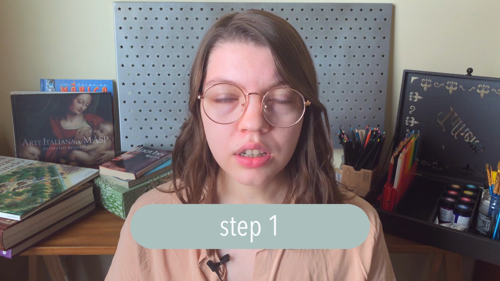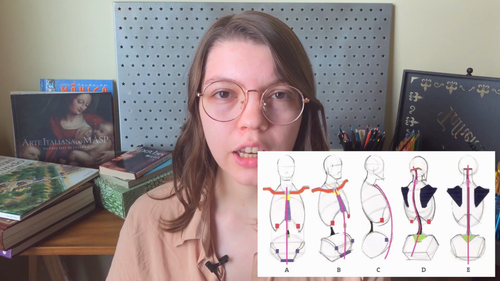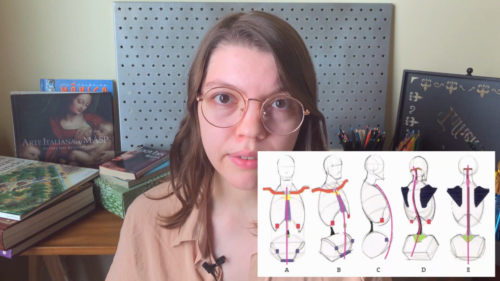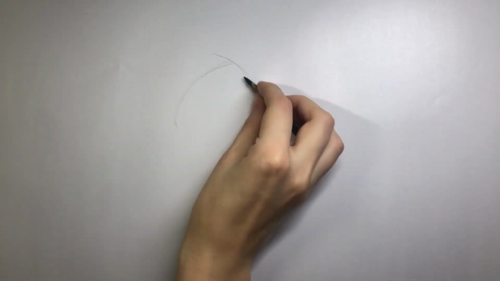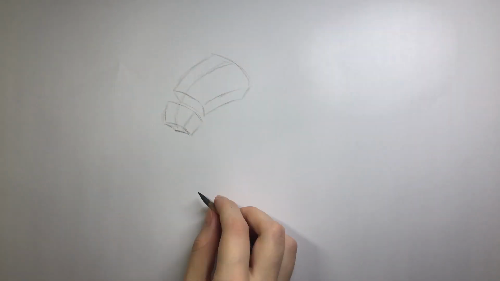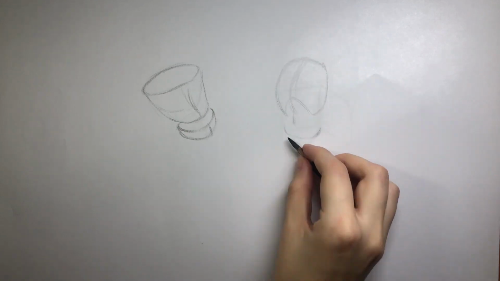So for step 1, get yourself acquainted with the landmarks. So watch Proko's video or read Hampton's book where he talks about landmarks, and you can focus on just the landmarks that are important for the torso and pelvis. And try to break them down into the basic volumes. You can use cylinders, boxes, or the oval in a bucket.